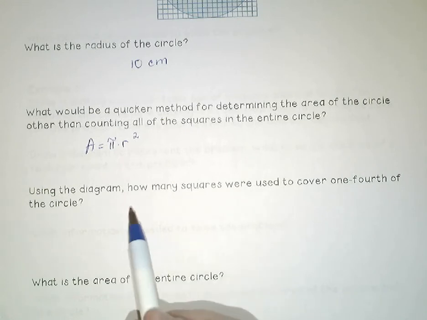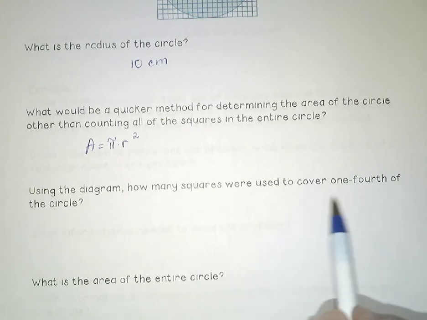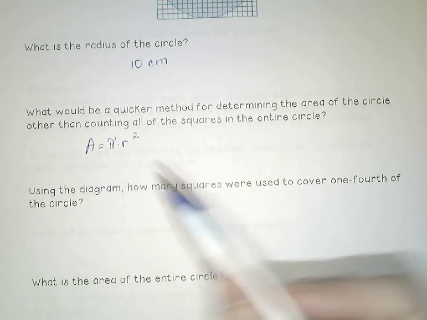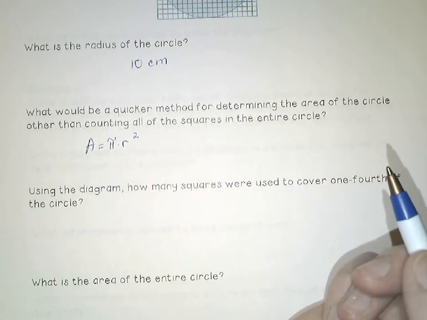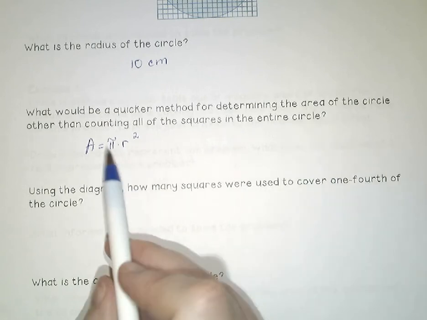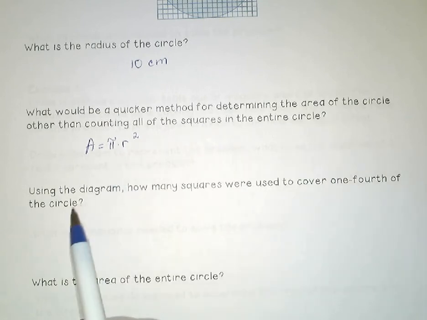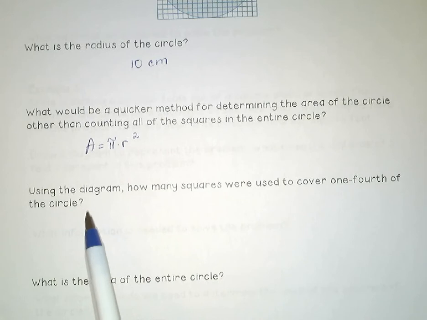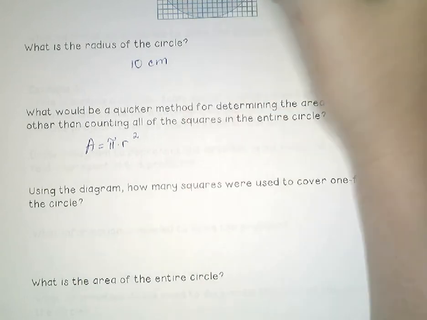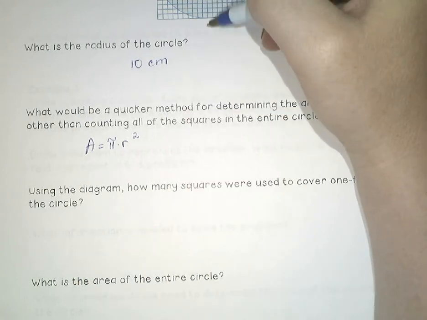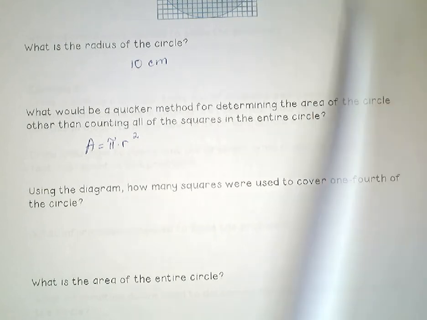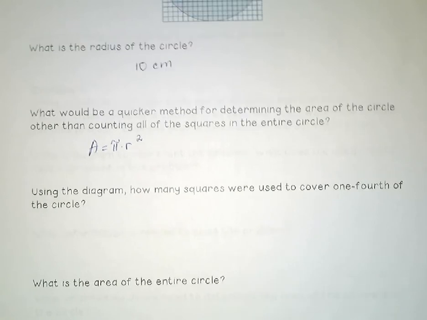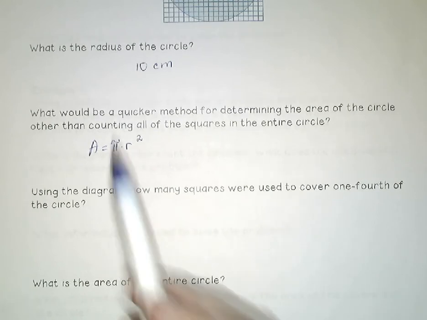Using the diagram, how many squares were used to cover 1/4 of the circle? Okay, so that would be a quicker method by using the formula. Honestly, I don't even want to count them all. It seems too long and too complicated, so I'm going to just skip this question and find the area of the entire circle by using the formula.